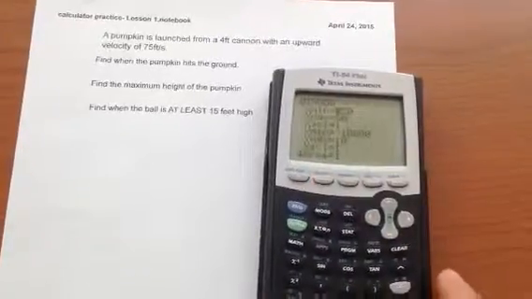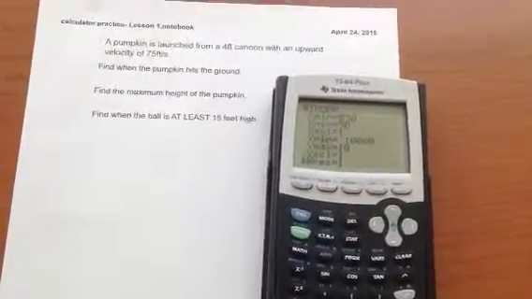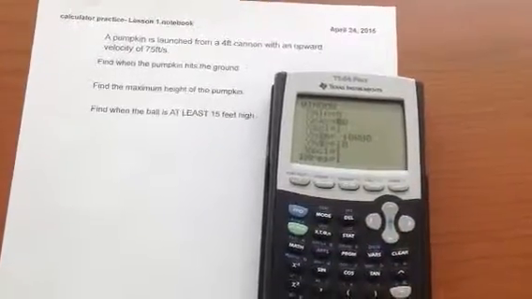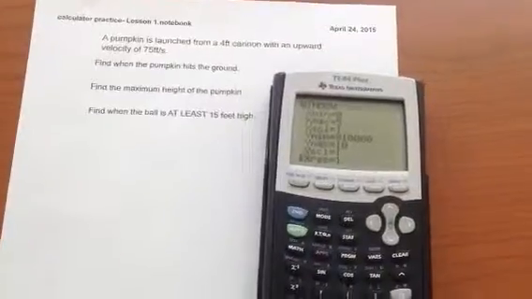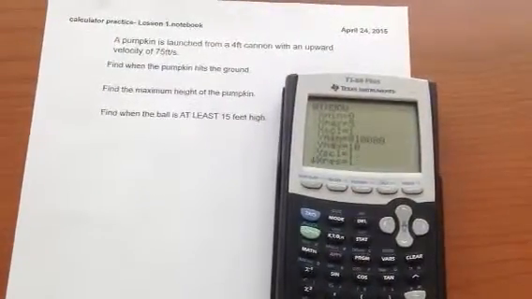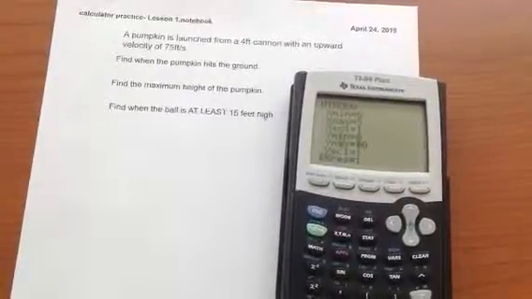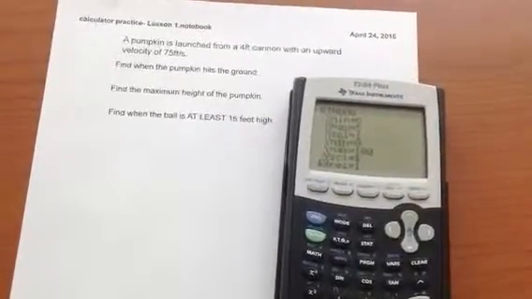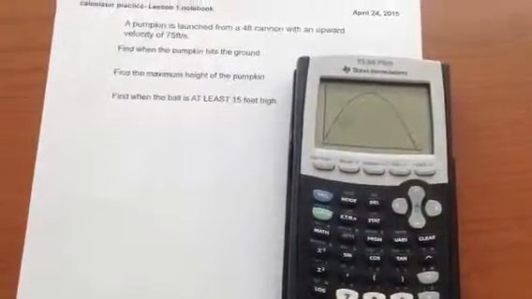So I'll go to window. Thinking about the x-axis, it represents the time. So time might take 0 to a maximum of 5 seconds for a pumpkin to hit the ground. Then think about the y-axis. It starts maybe at the ground, and the highest that it could go up to, I might guess, maybe 100 feet in the air. I'll use a scale of 10, and we can check our graph and see if that makes a more clear picture. Oh, good.